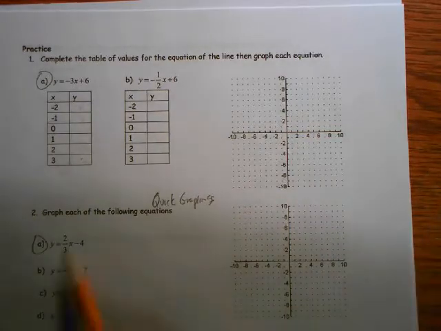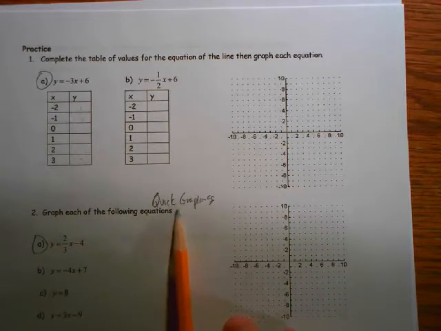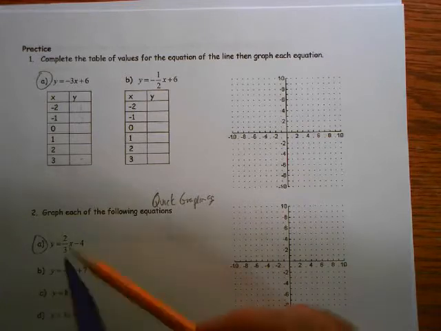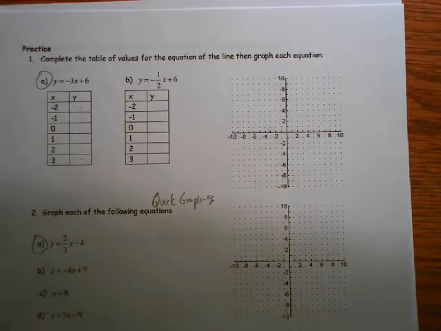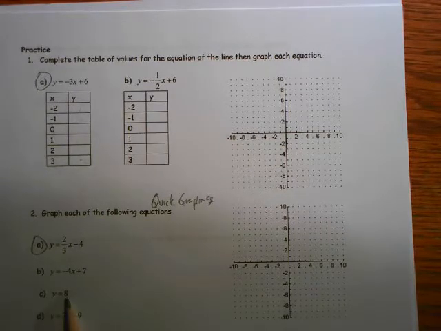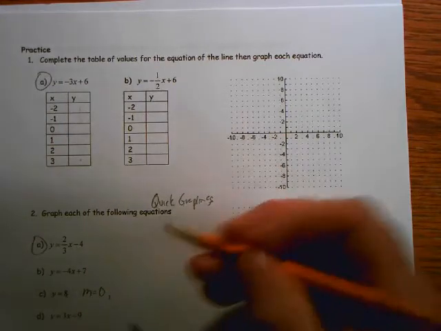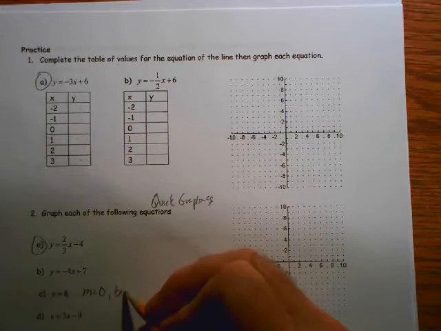Okay. This one here, graph each of the following. So this is important. They actually mean they want you to use quick graphing, which is find the slope and the y-intercept, because all of these are basically in slope y-intercept form. Now this one's strange, but maybe we can talk about that. So what's the value of m there? Well, what's in front of the x? Well, there is no x. So that means there's 0 x's. So in this case, m is 0. And that number there, the constant, will always be the y-intercept. So the b is 8.